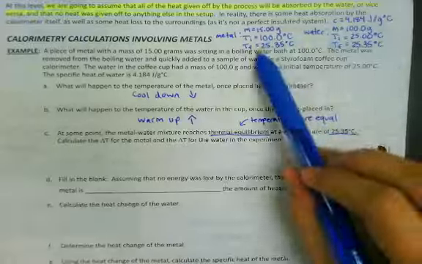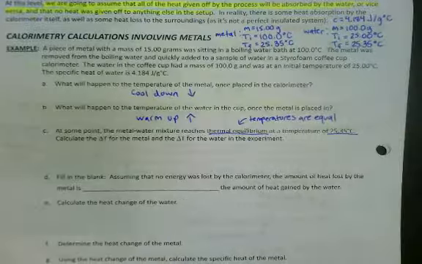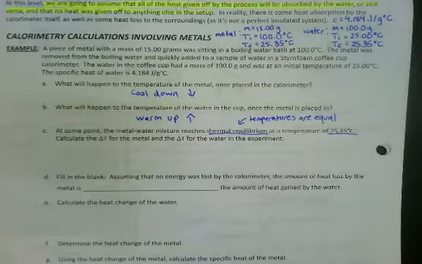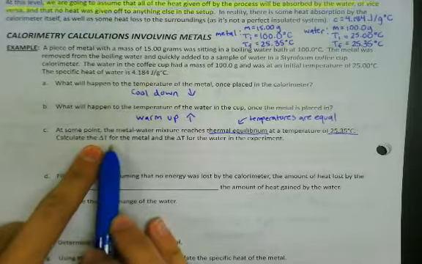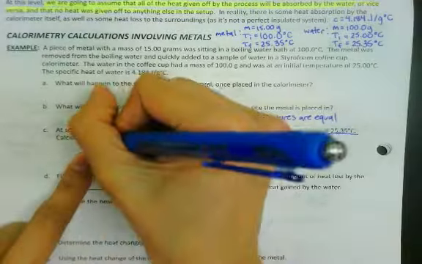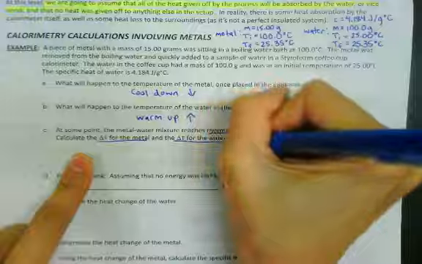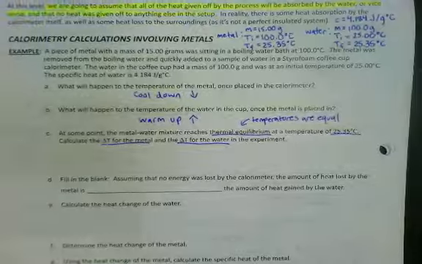So we have quite a bit of information about the metal and the water. We can use that information that we have so nicely laid out to calculate now the change in temperature for both the metal as well as the change in temperature for the water.